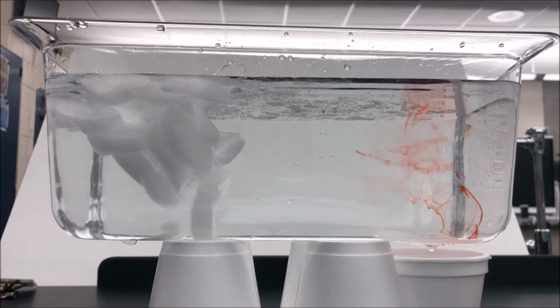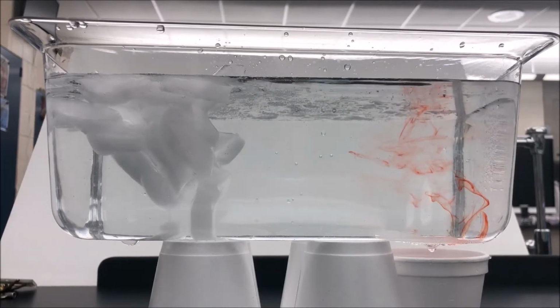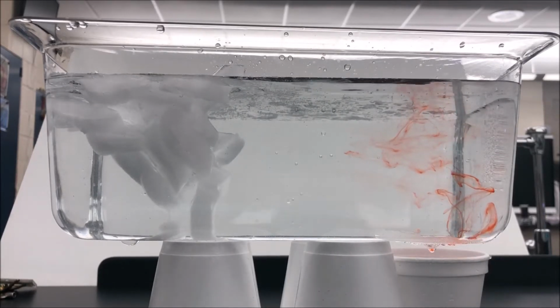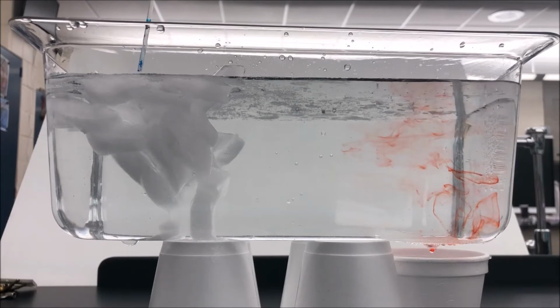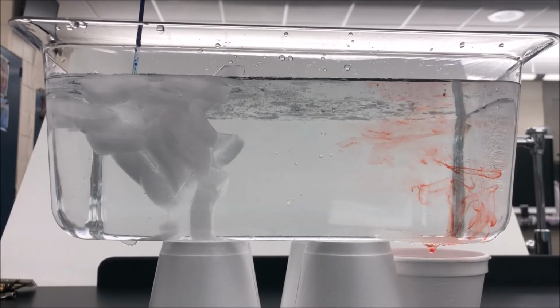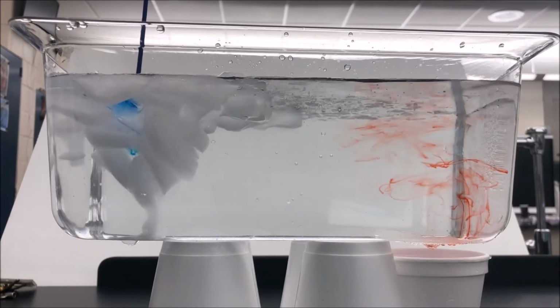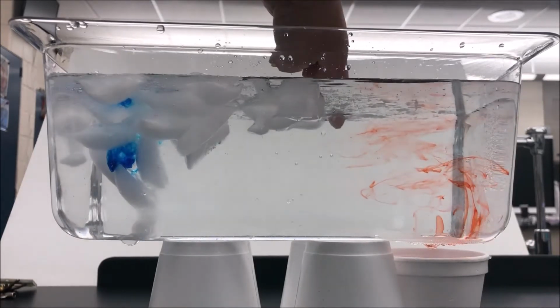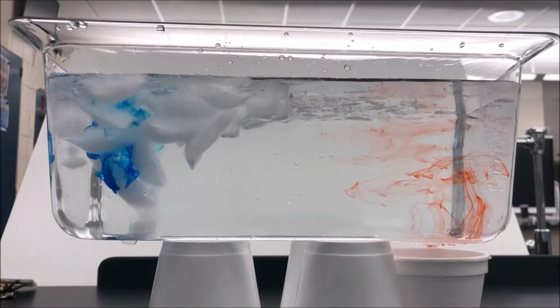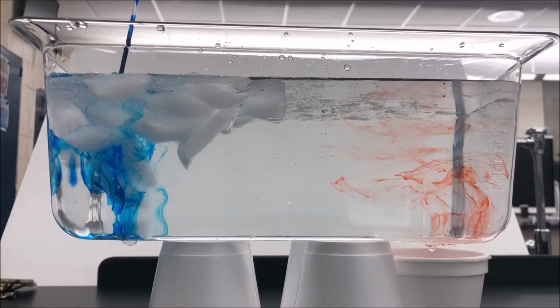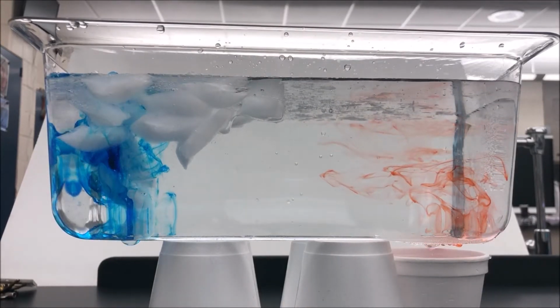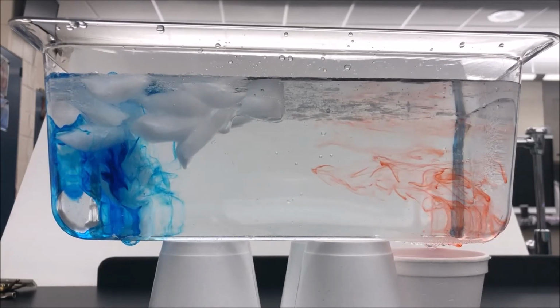And then over the ice, I'm going to put some blue food color. Oops, I want the ice to stay on this side. Stay there. So notice what's happening.